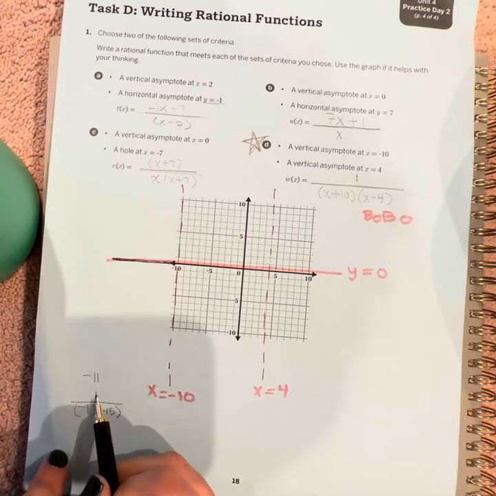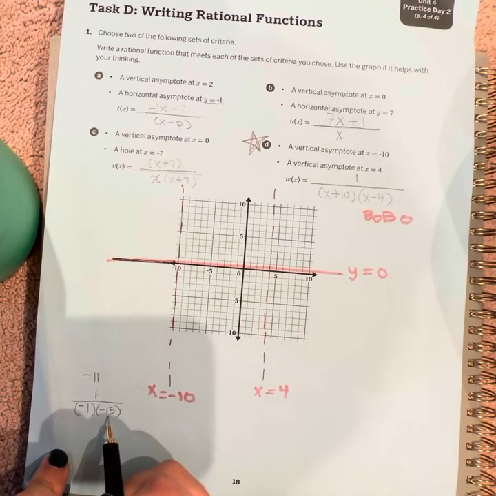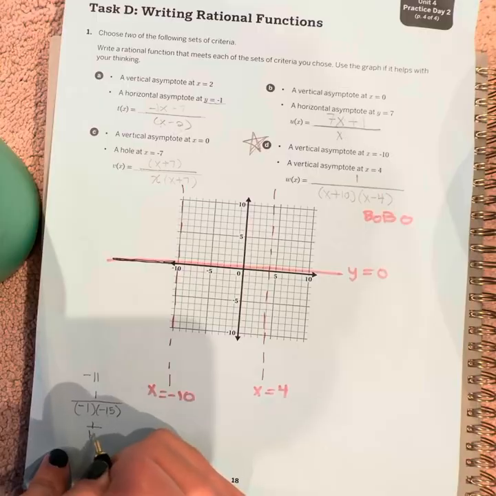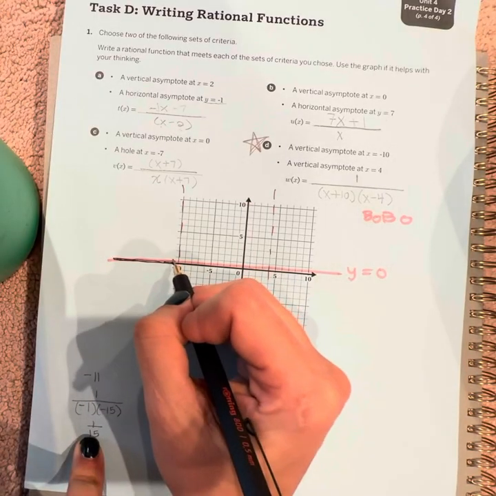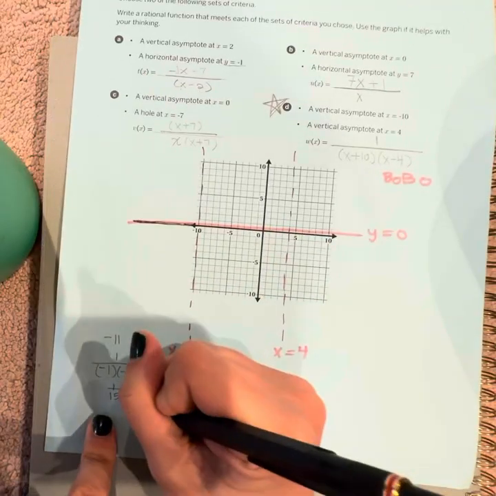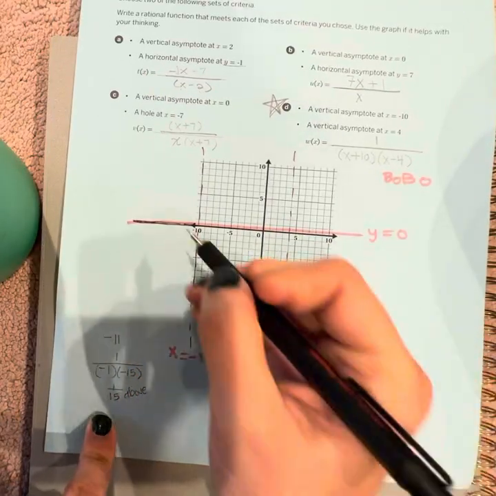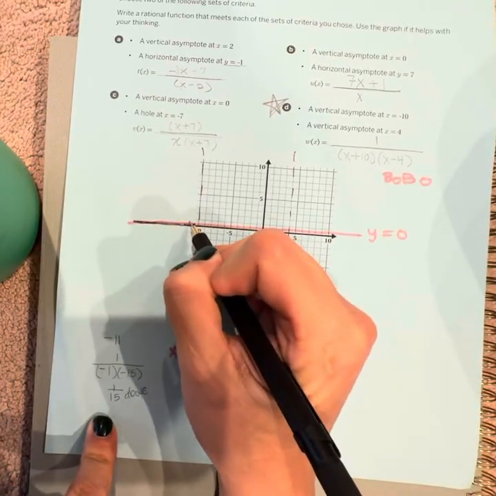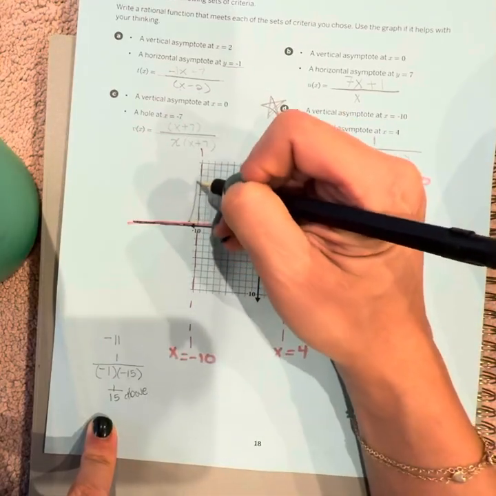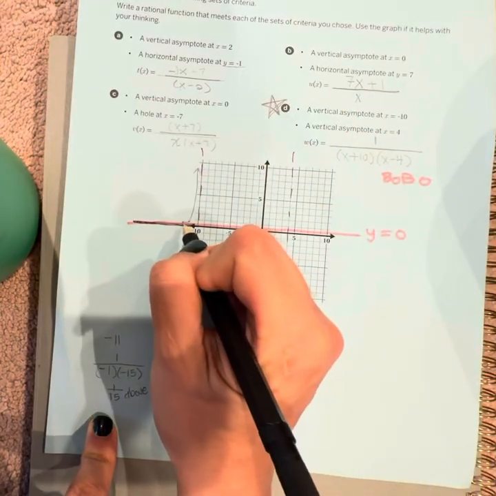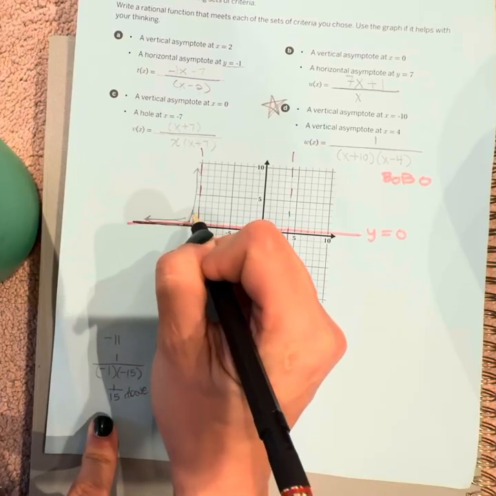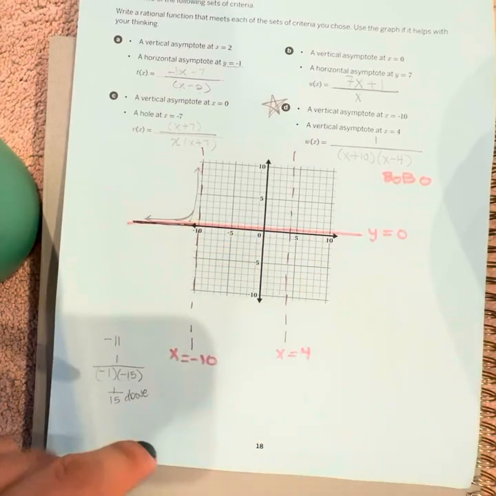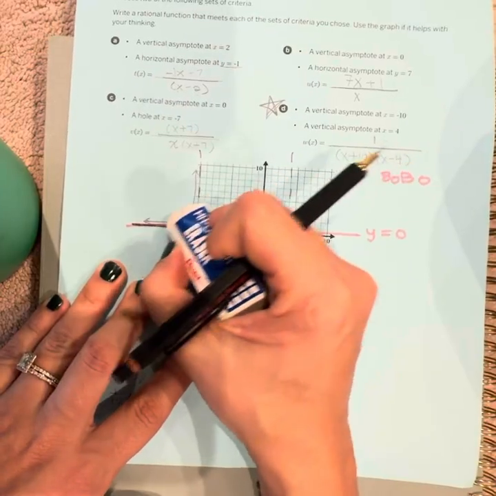So this becomes 1 over positive 15, which is ever so slightly above this asymptote. So that means I approach this asymptote and this asymptote with this curve shape, okay? That's what's happening on the left.